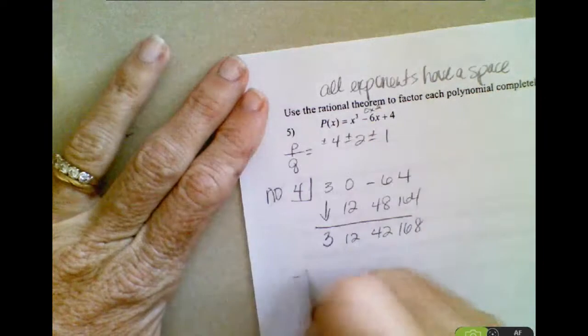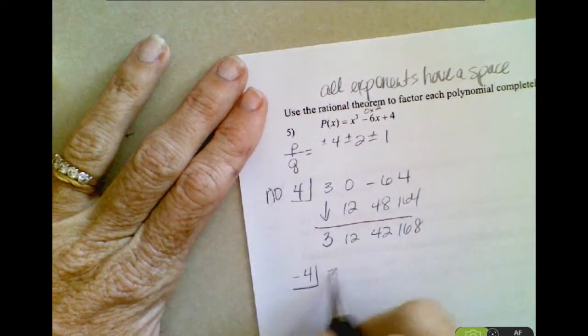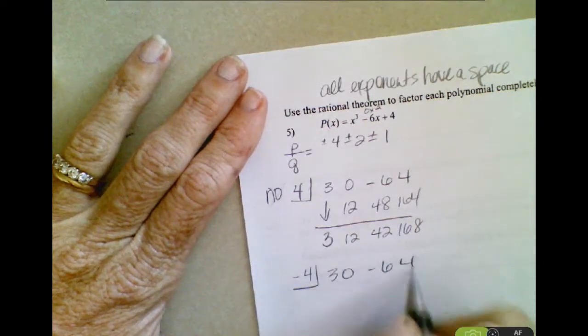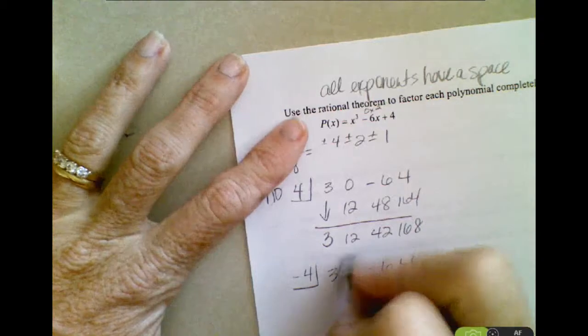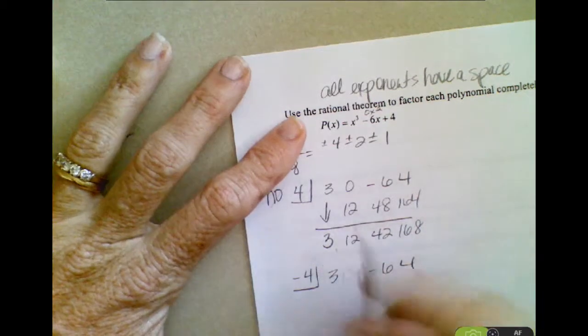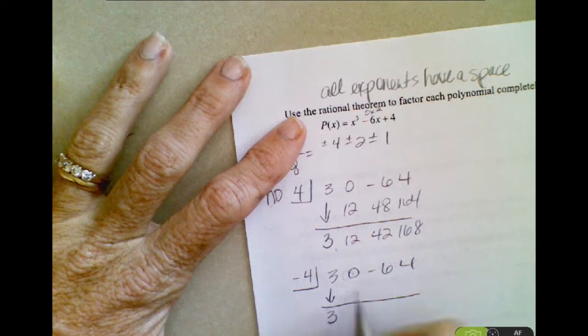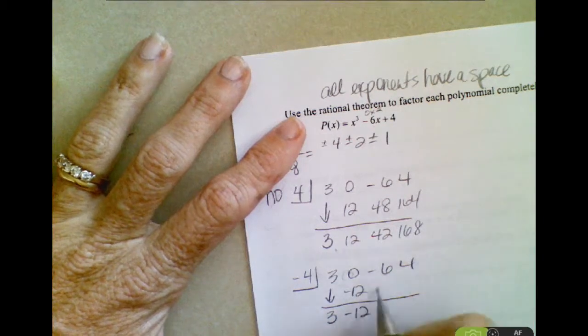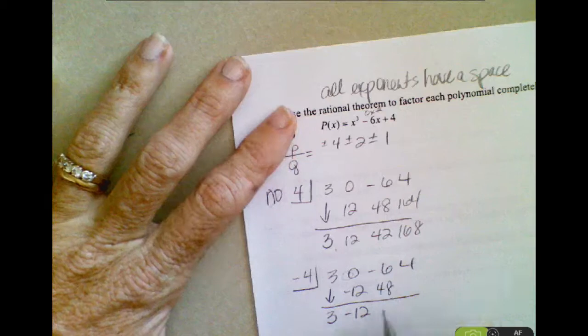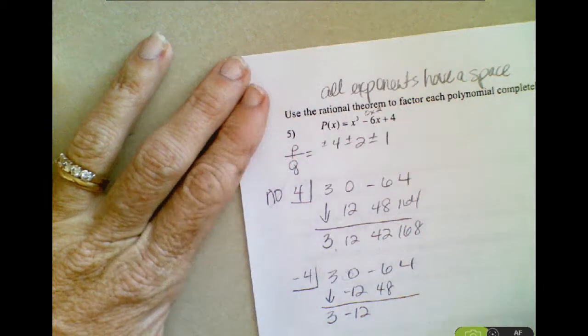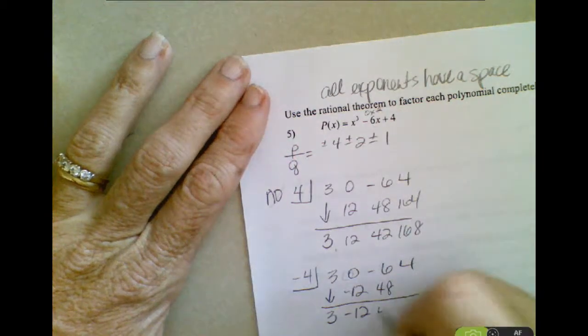Okay, let's try -4, 3, 0, -6, 4. Bring that down. 3 times -4 is -12. -4 times -12 is 48. 48 minus 6 is 42.